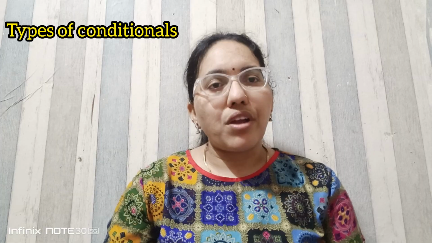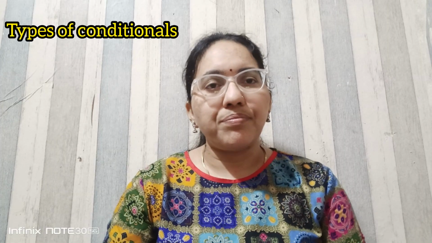There are five types of conditional sentences: zero conditionals, first conditionals, second conditionals, third conditionals, and mixed conditionals. First of all, conditional sentences have two parts: the if clause and the main clause.